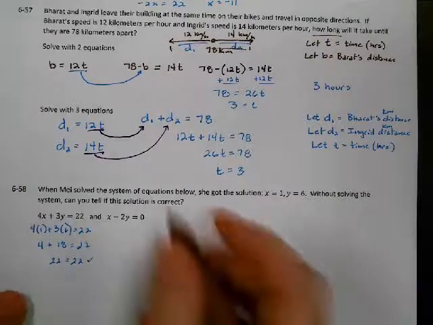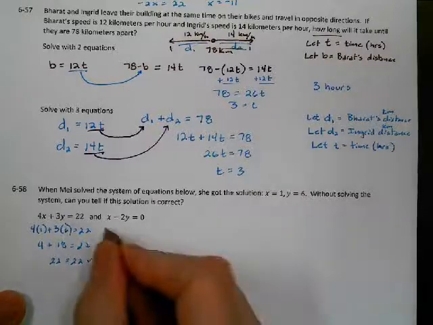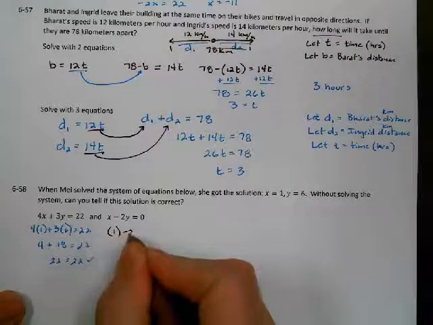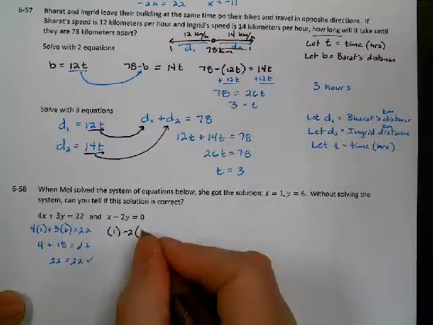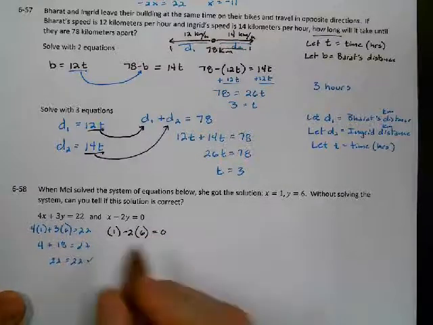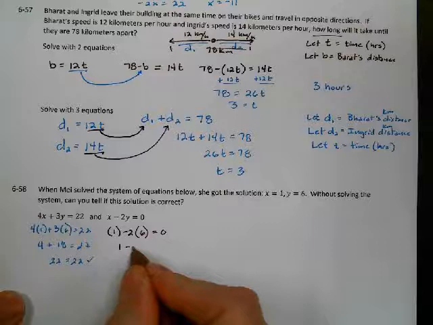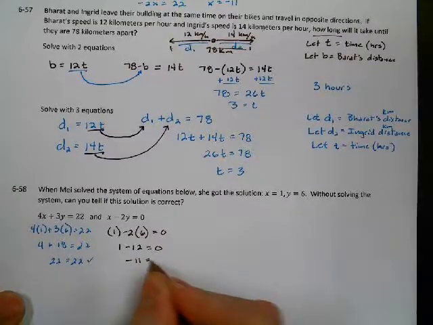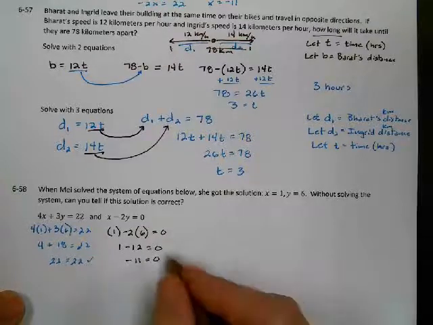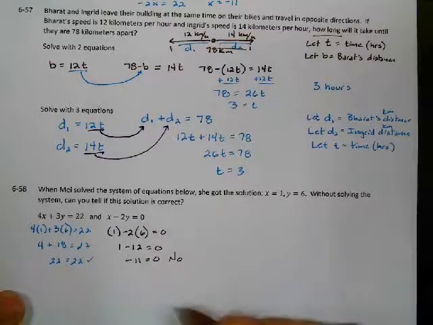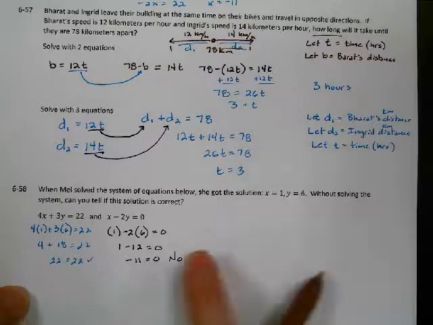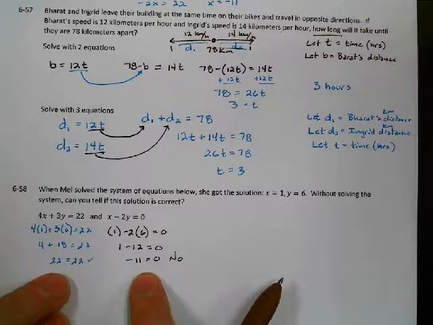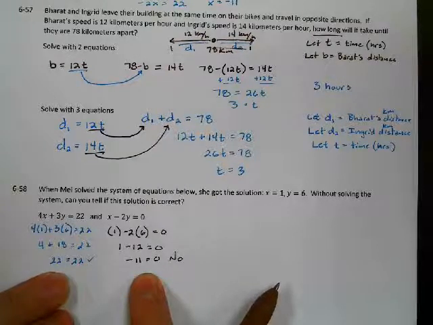So x is 1 minus 2, and then y is 6. So if I plug it in, I get 1 minus 12 equals 0. And no, that is not true. I get negative 11 equals 0. So no. Our answer is the solution is not correct because it's not a solution that works for both of the equations. In systems, it has to work for both of them. If it fails one of them, it fails both of them.